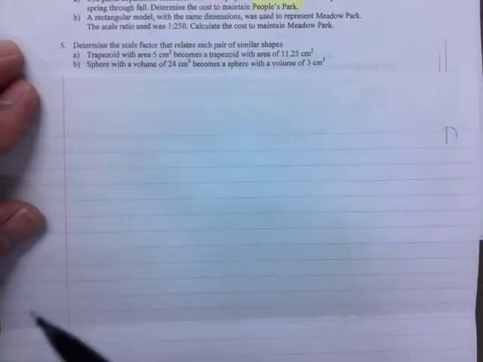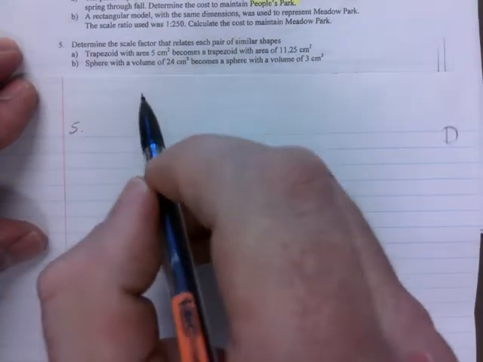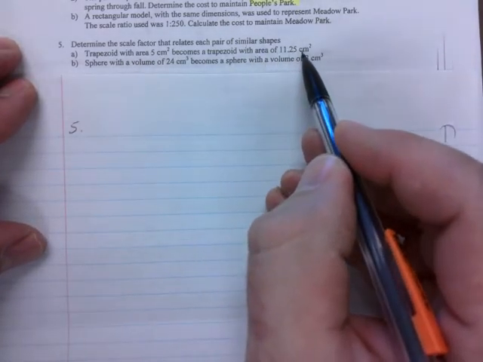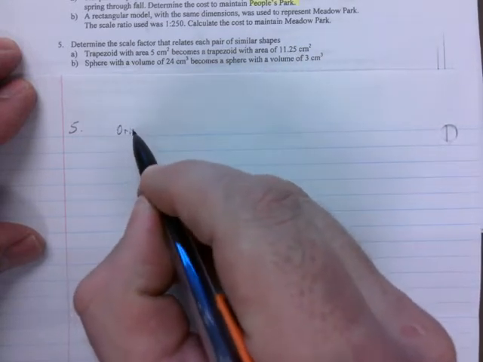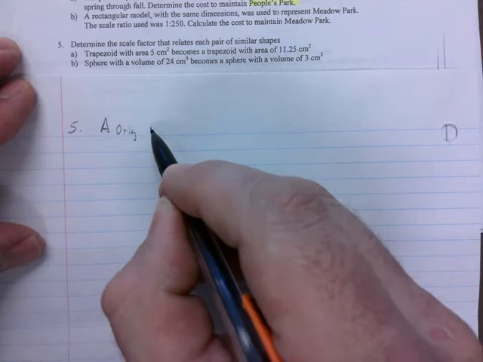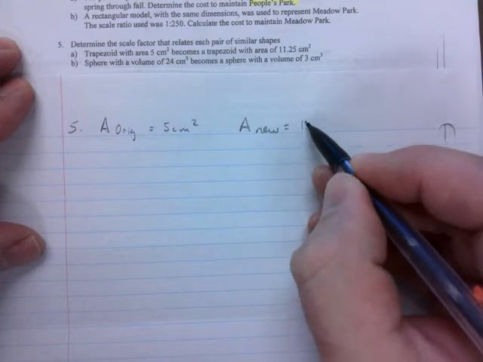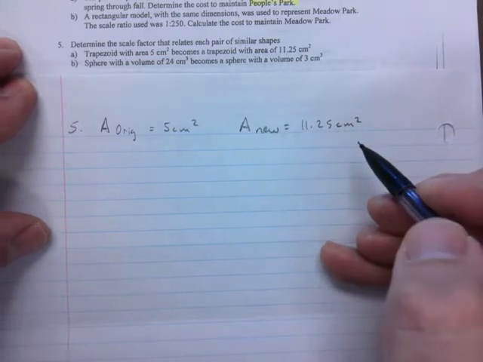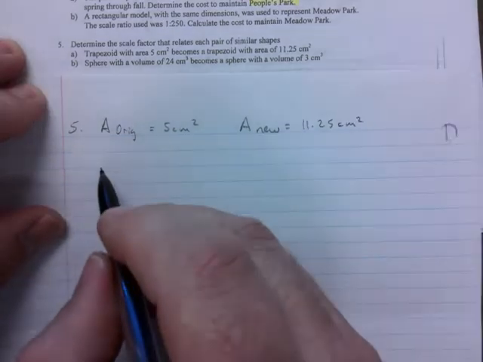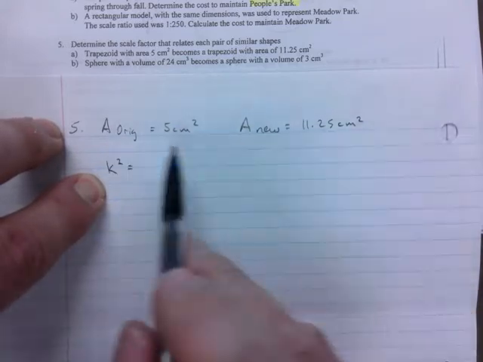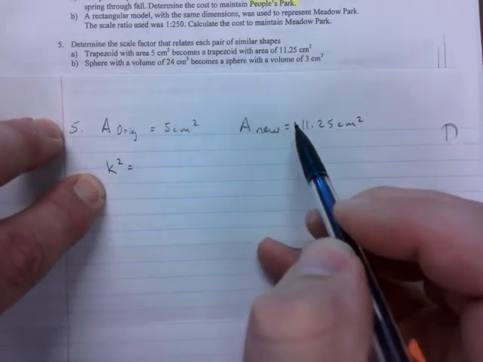All right, 5. Determine the scale factor that relates each pair of similar shapes. Okay, so let's go ahead. Question 5. Trapezoid with an area of 5 centimeters becomes a trapezoid with an area of 11.25. So the area of original is 5 centimeters squared. Area of new, this is where I'm going to use new, is 11.25 centimeters squared. So we're relating areas. Okay, so you know that therefore k squared, right, because areas are affected by a factor of k squared.